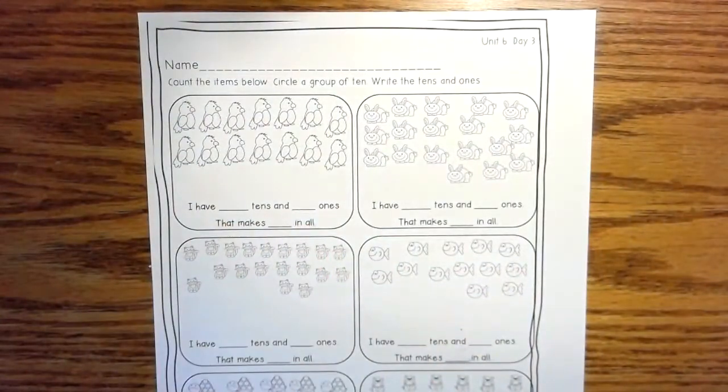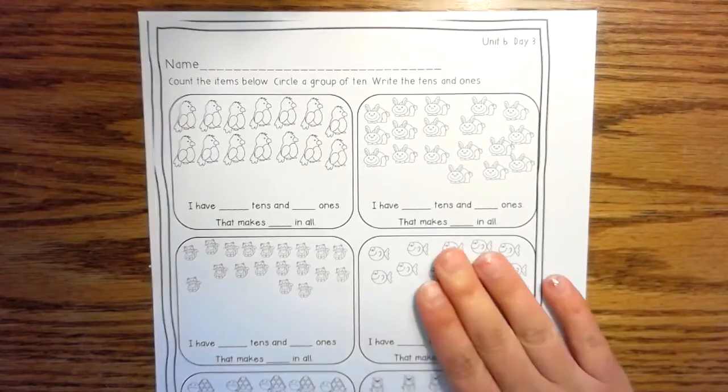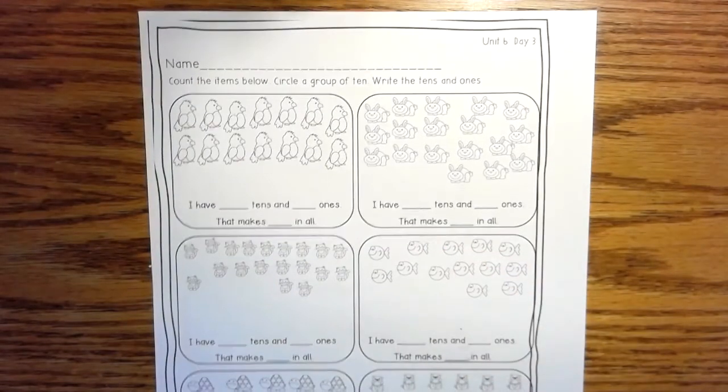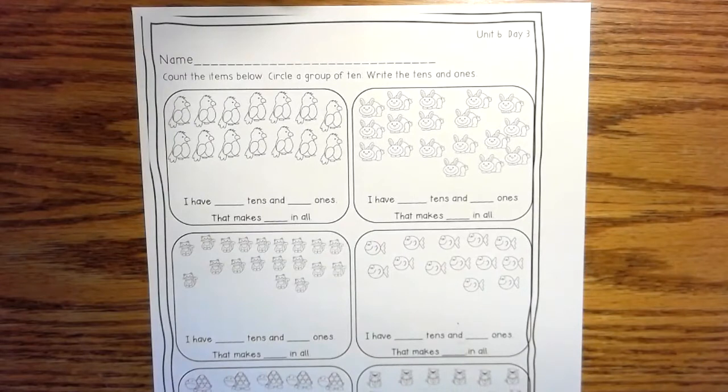For your paper today, it's again going to be tricky for you to do this because obviously you don't have it in front of you and I don't have copies for you. But if you would like to pause the video and then just talk about the answer with your mom or dad or older brother or older sister, or you can print it. I will attach this next to this video so you can print it out and do it. The directions say: count the items below. Circle a group of 10. Write the tens and ones.